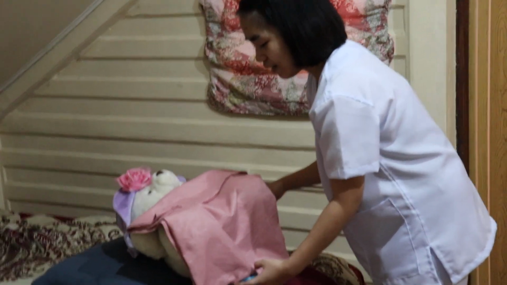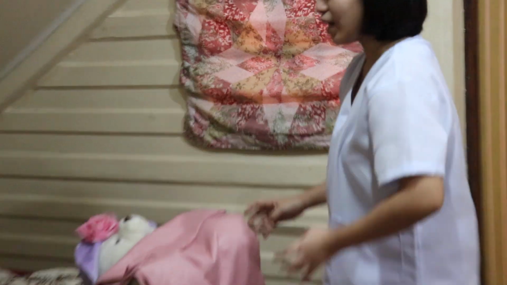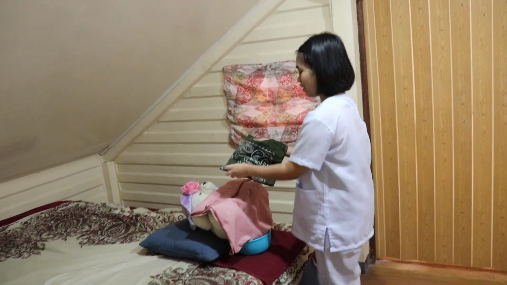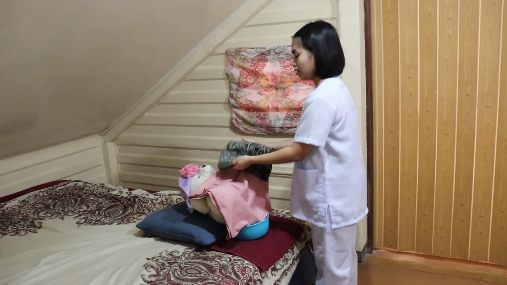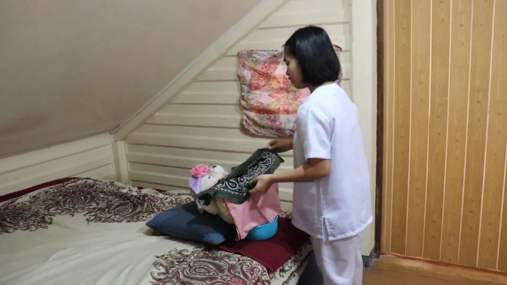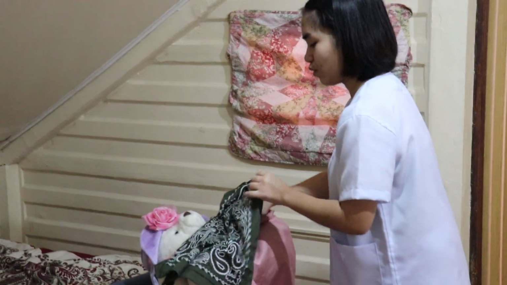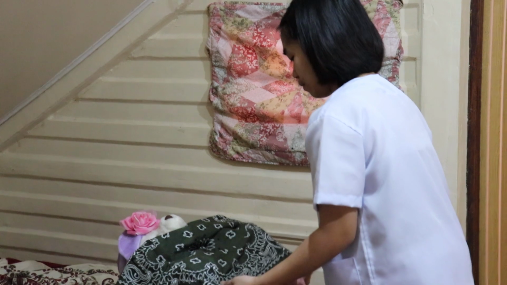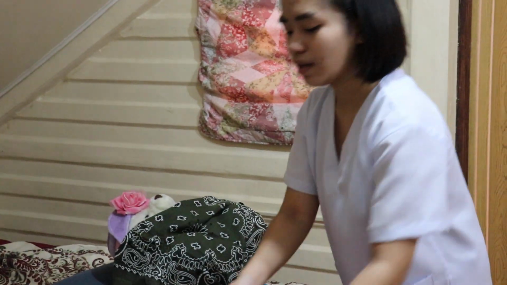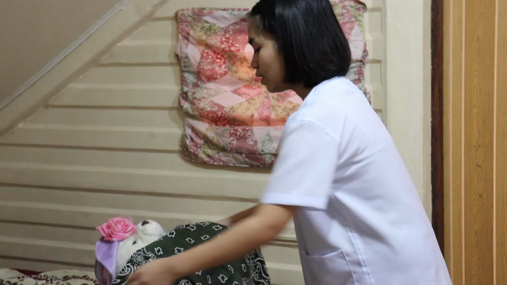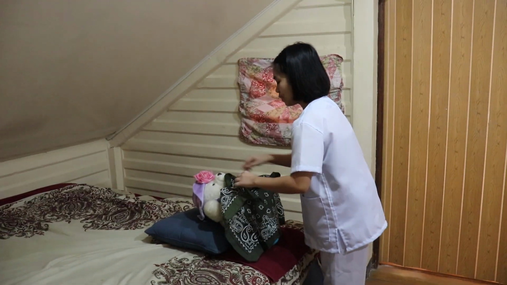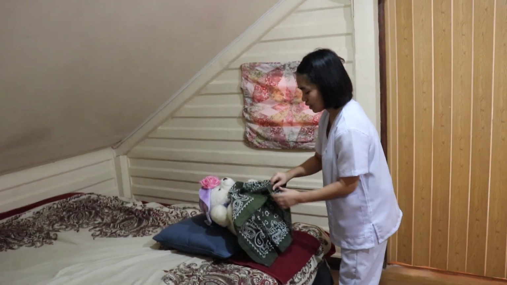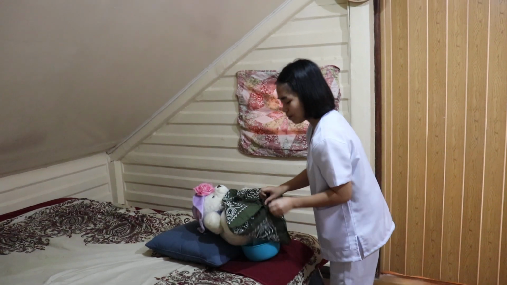And then, after that, expose the area and drape the patient using a diamond drape. Then remove the top sheet. So we have to roll it over. Okay. And then fold the sides and create a diamond-shaped drape. So the diamond drape shape is used for female patients.